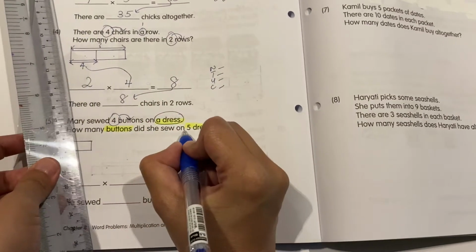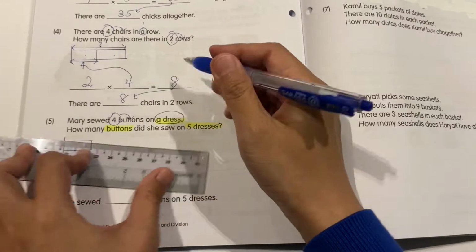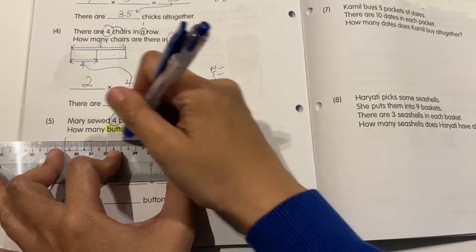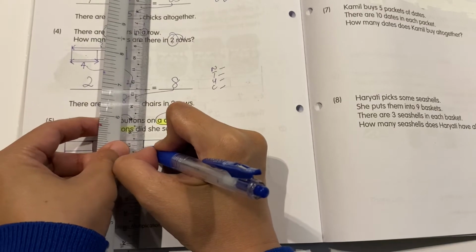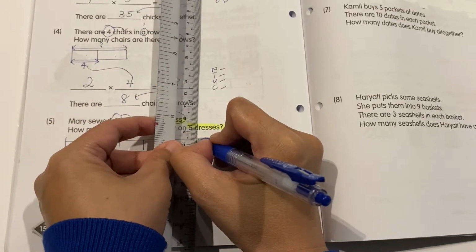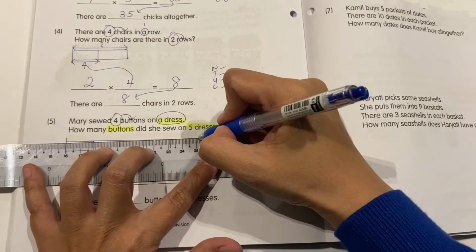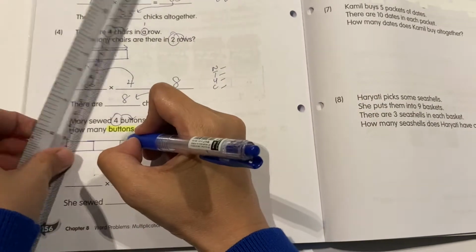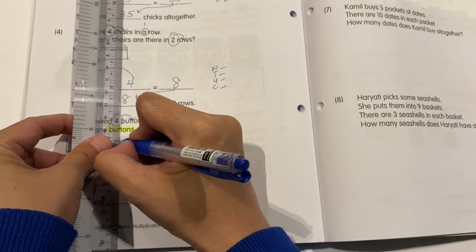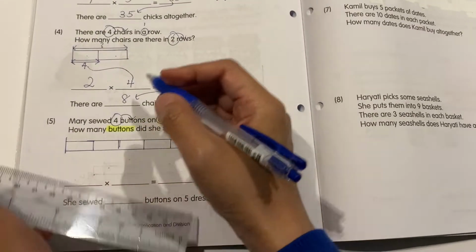Now, how many dresses? 5 dresses, so you have to draw an extension to make 5 dresses. So that's 1 bar, 2 bars, 3, 4, and 5. So you have 5 bars to represent your dresses. Now, in each dress, there's 4 buttons.